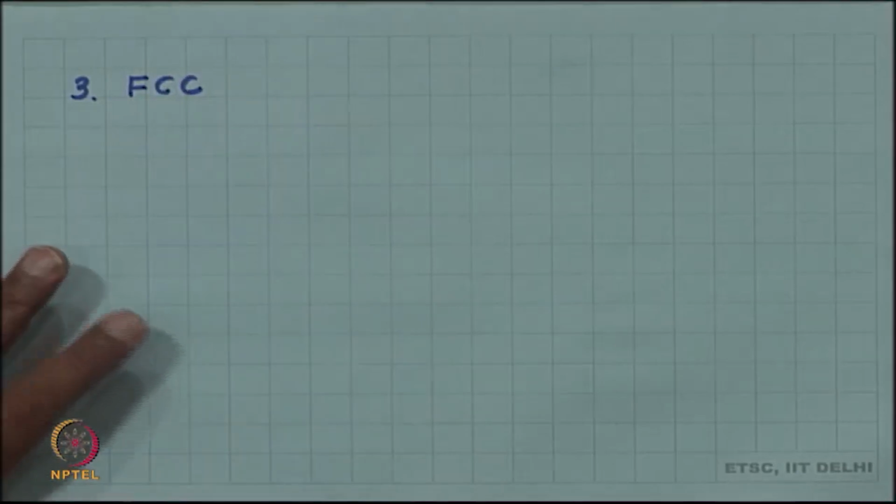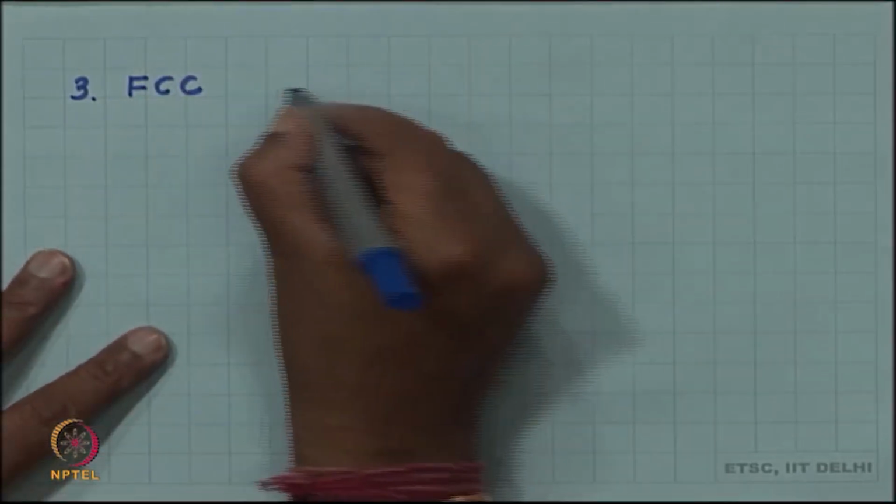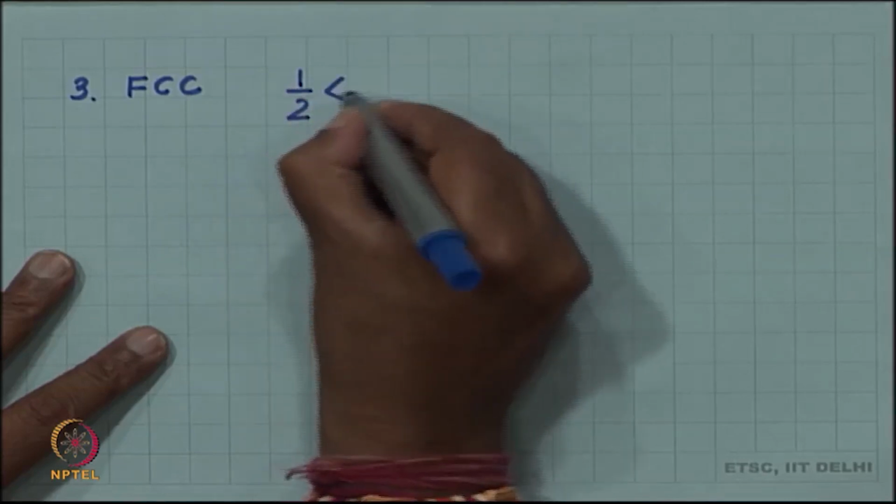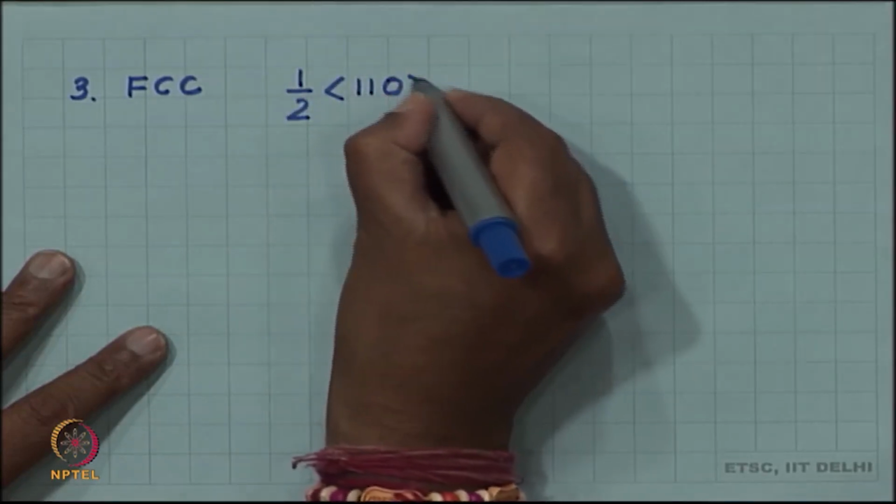So, if we continue similarly for FCC, the shortest lattice translations are along the face diagonal. So, you can write it as half 1 1 0.